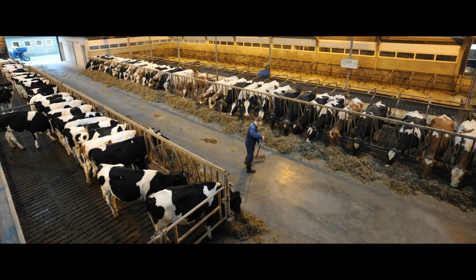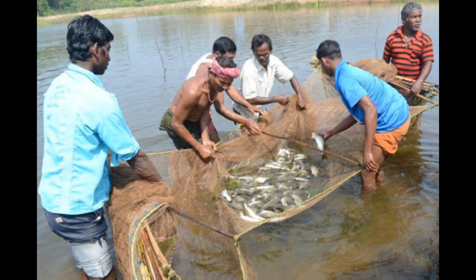For example, dairy farming. Dairy farming is done to produce milk. And you know, in our country, we are self-sufficient in milk production. We call it the White Revolution. In the same way, if we cultivate fish on a large scale in ponds, it is called pisciculture. And we are also self-sufficient in fish production, and we call it the Silver Revolution.